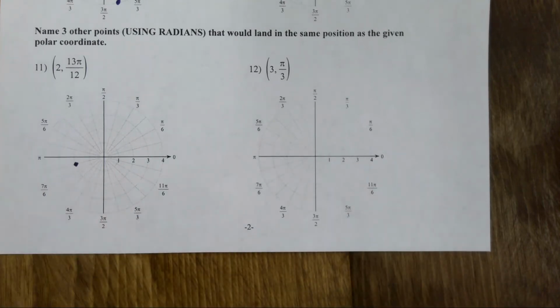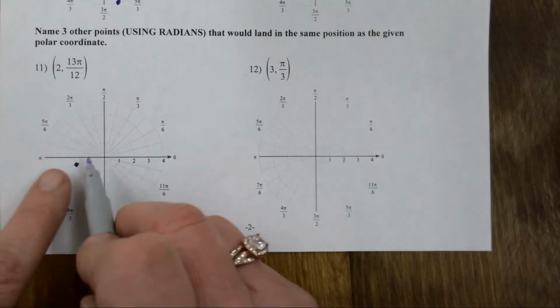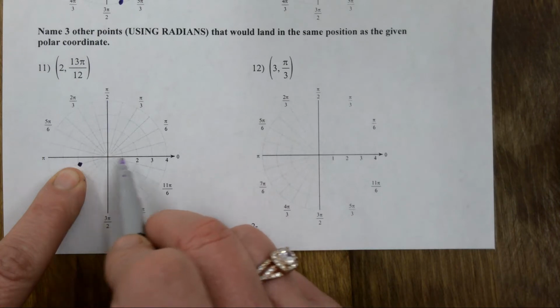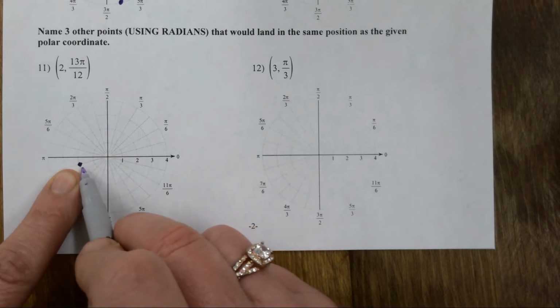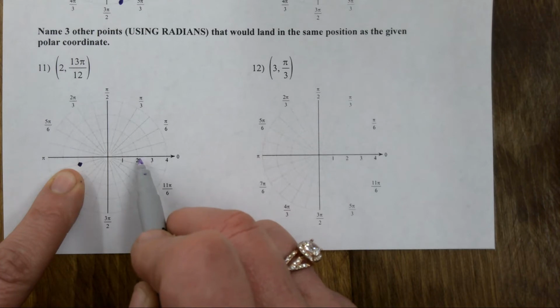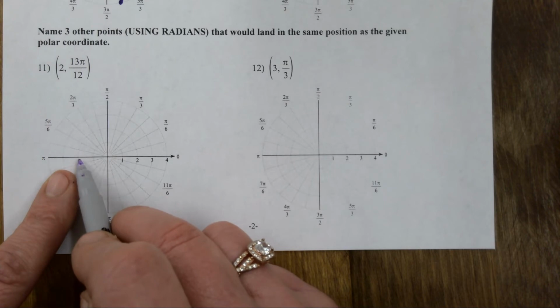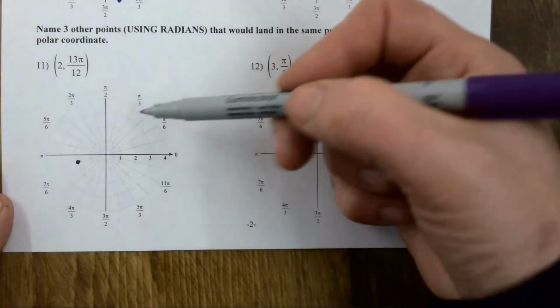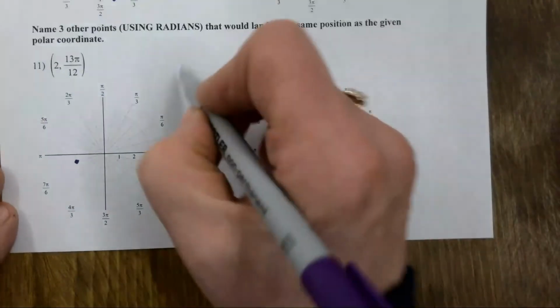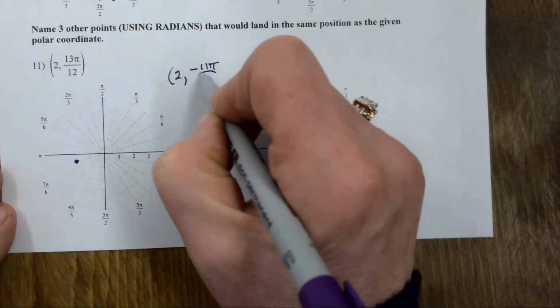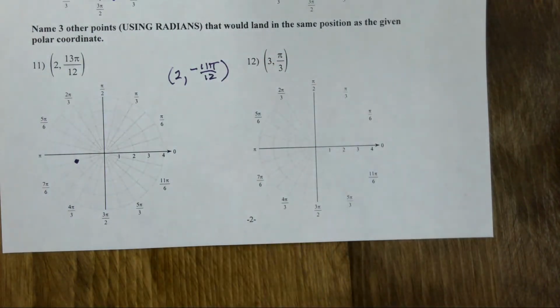What I like to do when I'm writing 3 other points is I just look at that and say, okay, how could I get there with a negative angle? Well, I'd move out 2 and I'd have to move back. How much am I moving back? Well, this is 1/12, 2/12, 3/12, 4/12, 5/12, 6, 7, 8, 9, 10, 11. Or you could think of it as I'm 1/12 shy of pi. So one other option would be right 2, backward 11π/12. That's one option.